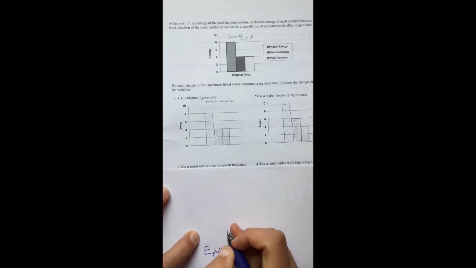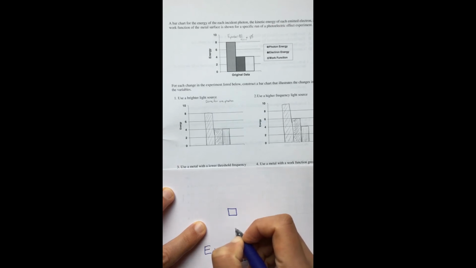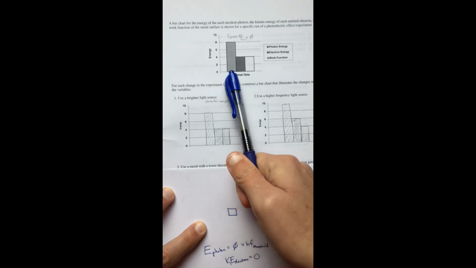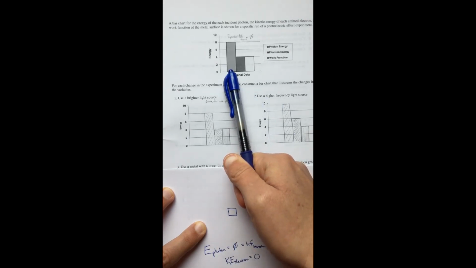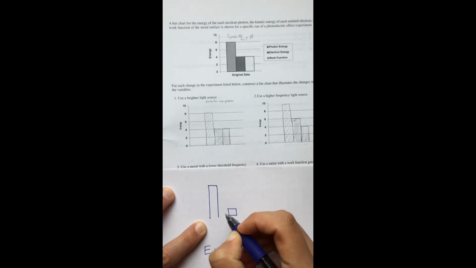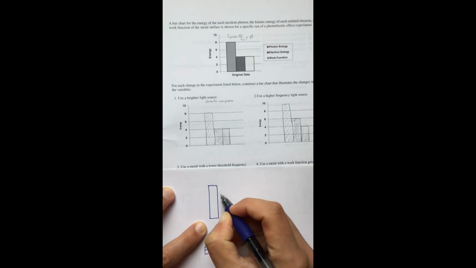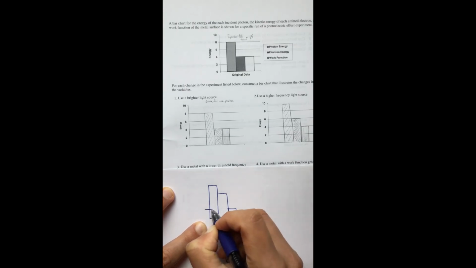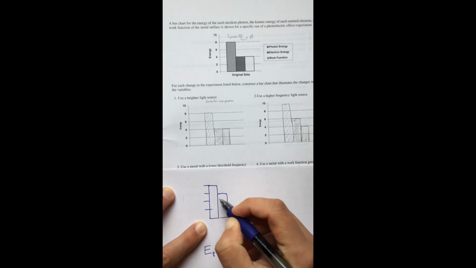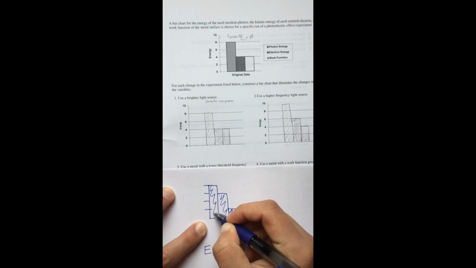So if we use a metal with a lower threshold frequency, that means the work function is smaller. The work function was 2 blocks before, so let's make it 1 block now. And we're using a metal with a lower threshold frequency, but that doesn't change the energy that the photon has. The energy of the photon was 4 blocks in the initial experiment, so we'll keep that at 4 blocks. And then I would have to add 3 blocks here. So this is 1, 2, 3, 4. I'd have to add 3 blocks to the 1 block that I have for the work function in order to get the 4 blocks for the energy of the photon.